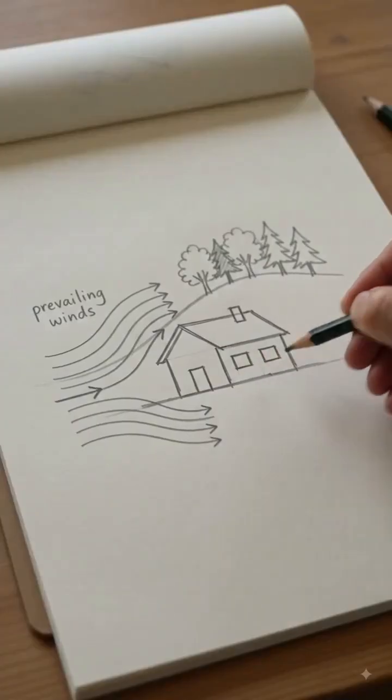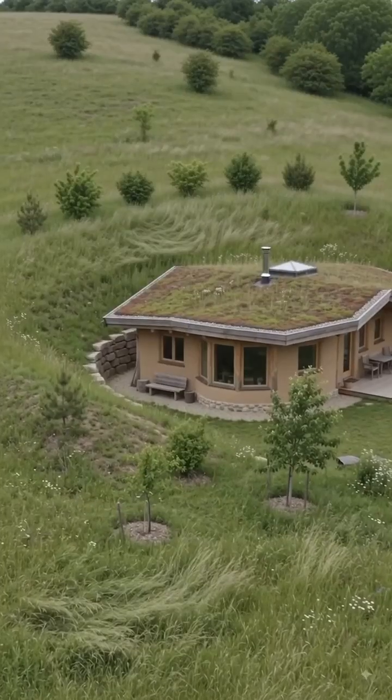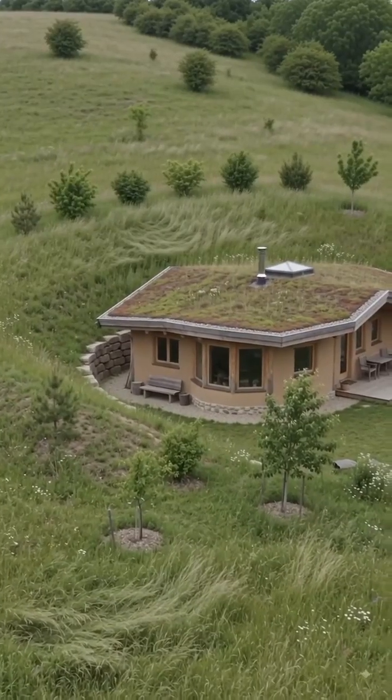Welcome to Lesson 16. We'll cover prevailing winds and natural shelter. Notice how this hill protects the building. Next time, we'll discuss foundation design.